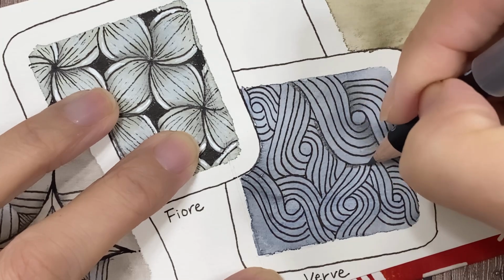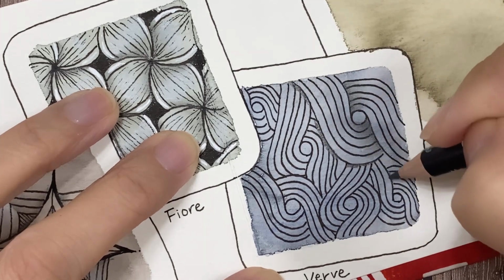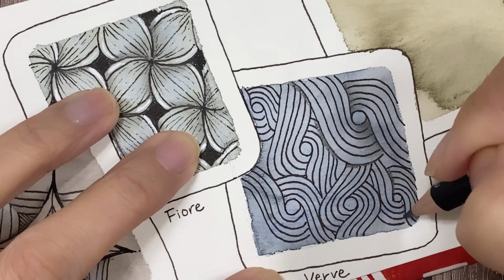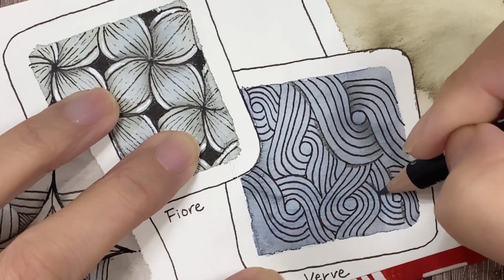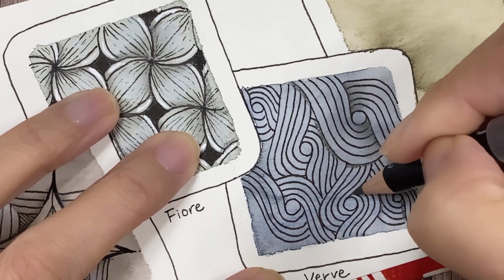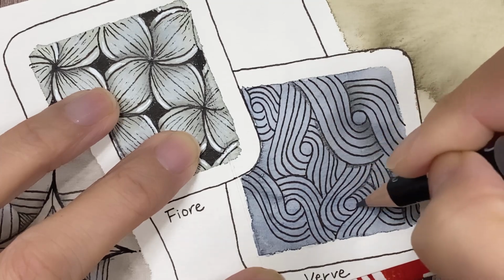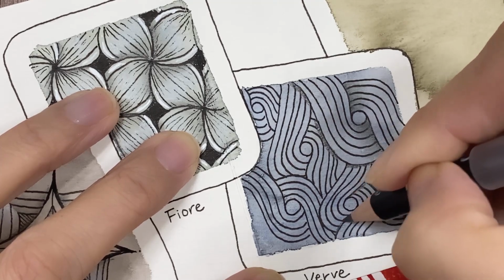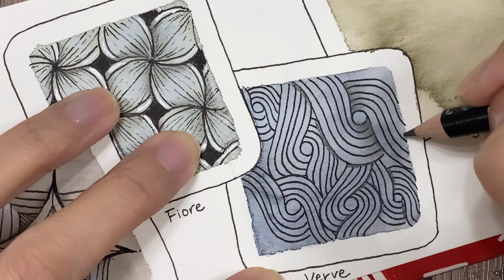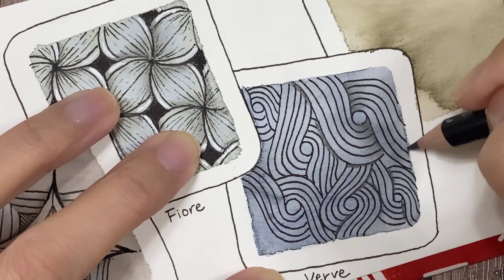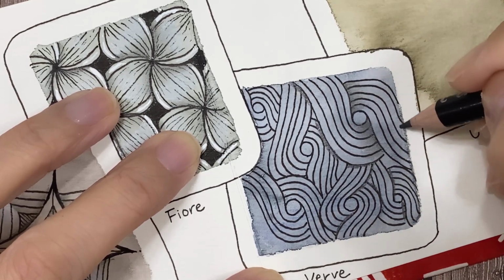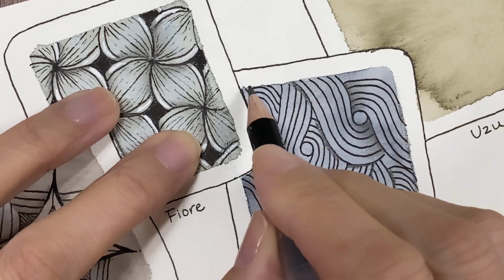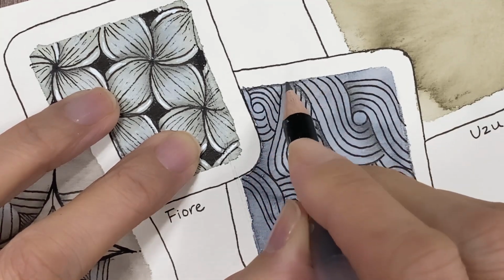So one shape goes over another. So that's where I'm adding shading to create a layered look and the set of lines going under a line. So it has a weaving look.